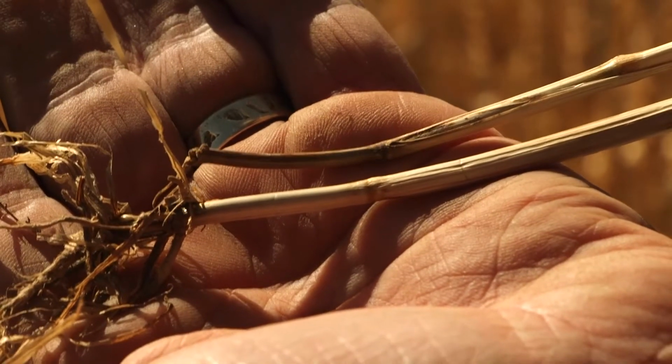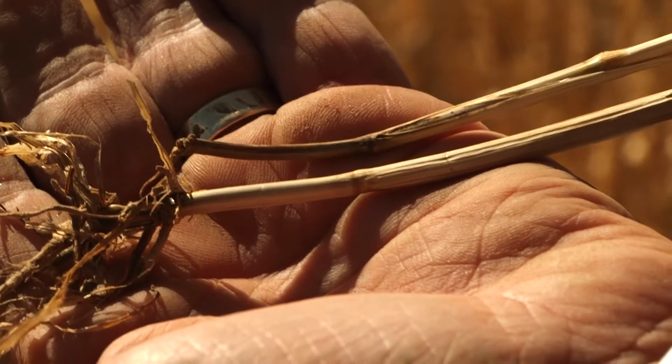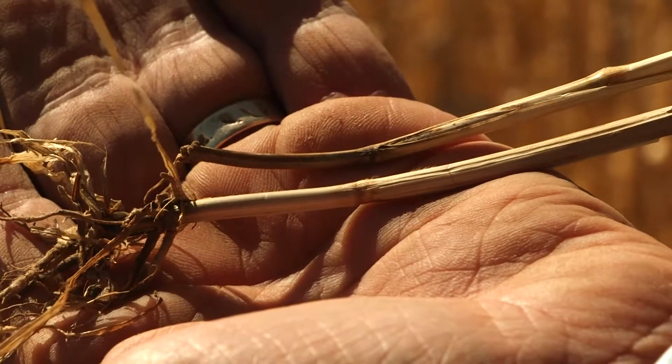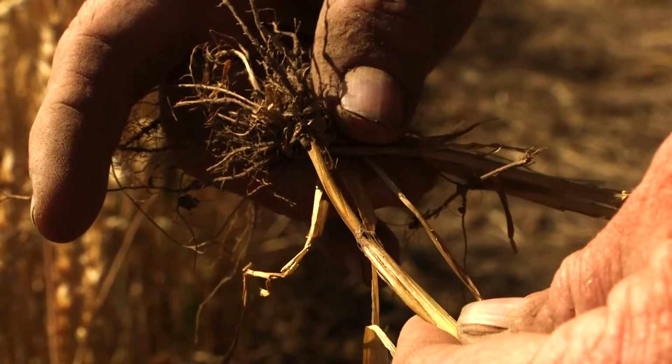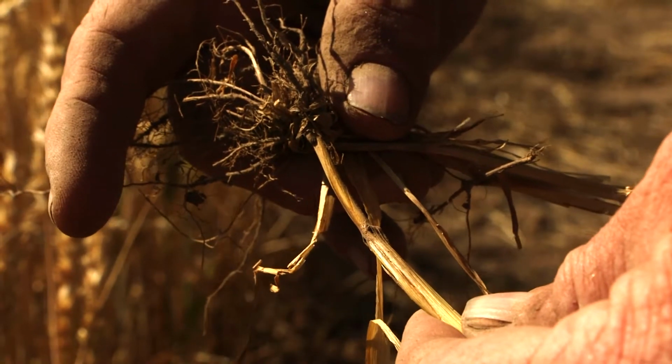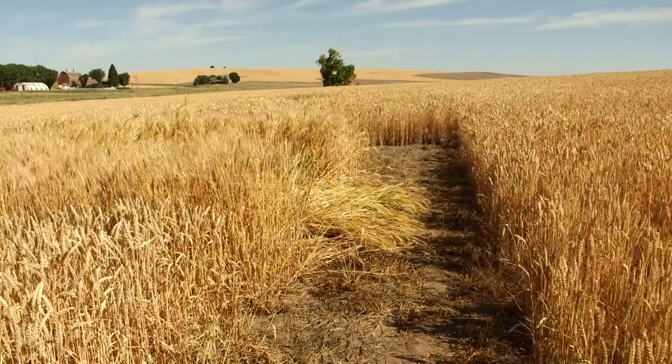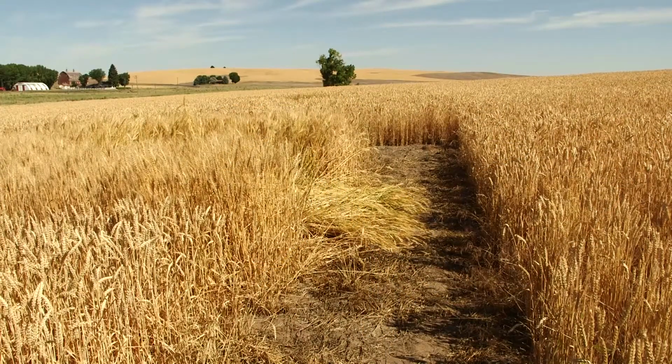Okay, here's another example of a healthy wheat stem on the bottom and a diseased one on the top, and you can see it looks much more brown in color. And here's another example of a fairly severe infection, and you can see that eye spot on the base of the stem there.